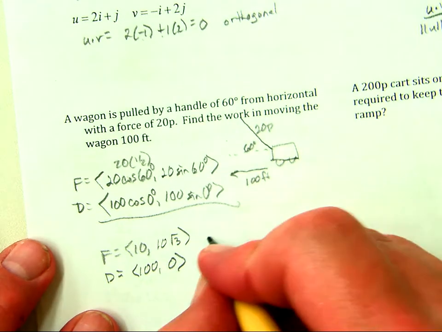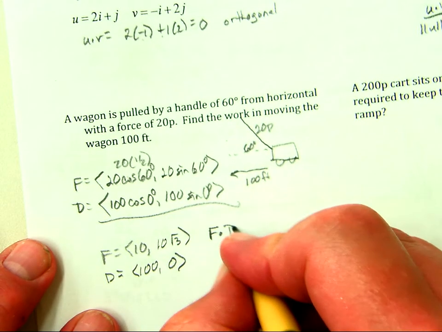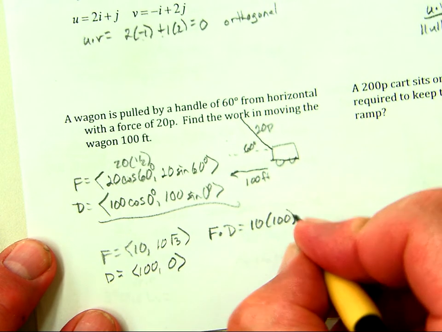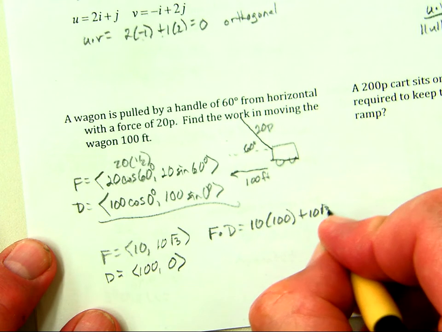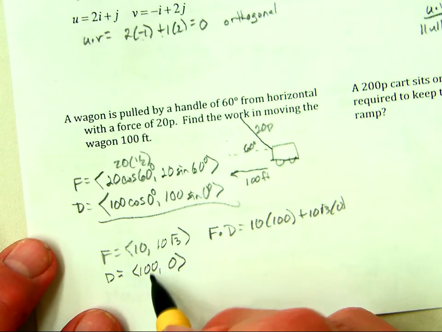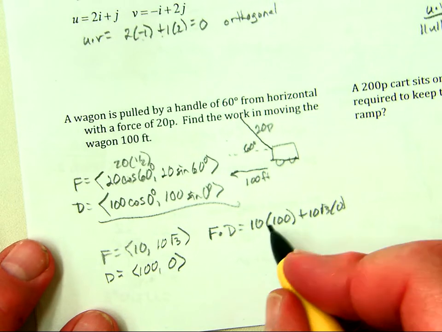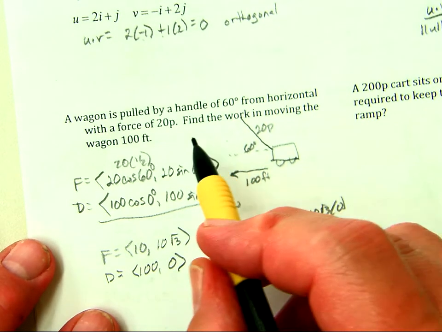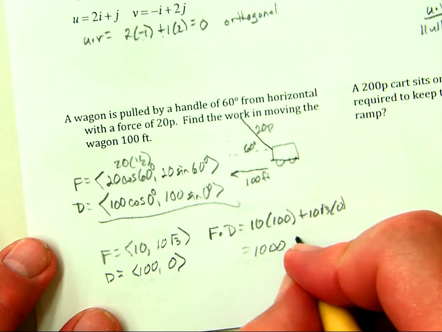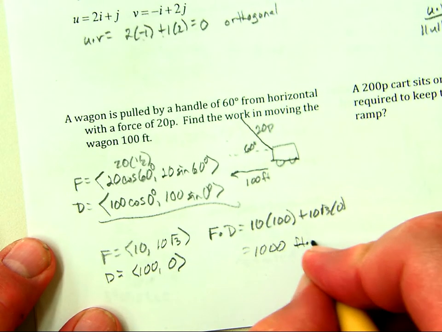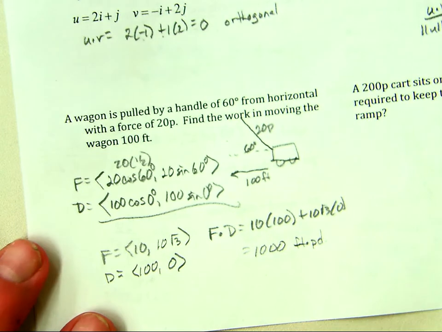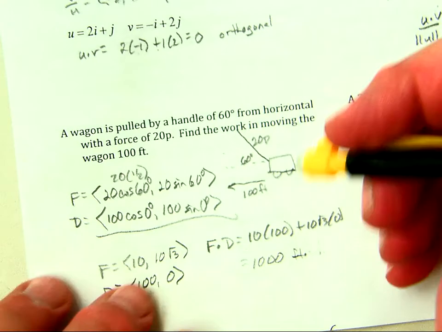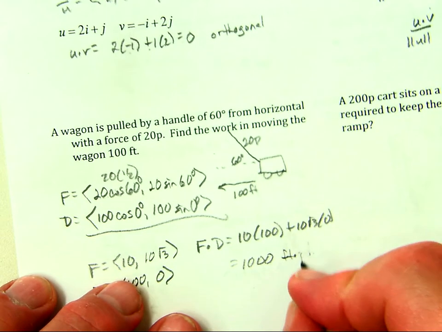So the dot product, we take force times distance: 10 times 100 plus 10 radical 3 times 0. Well, 10 times 100 is 1,000. Now here we're using pounds and feet, so it's called a foot-pound, which you don't see very often, but that's the American unit.